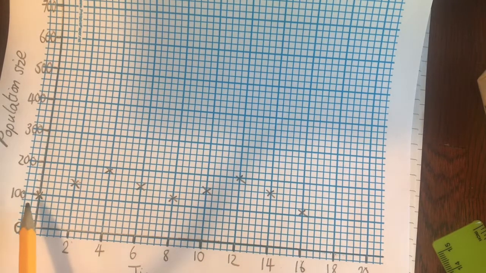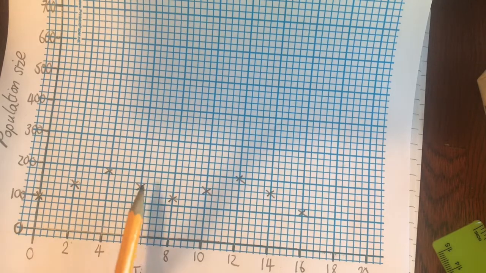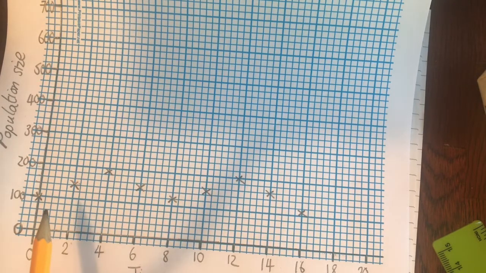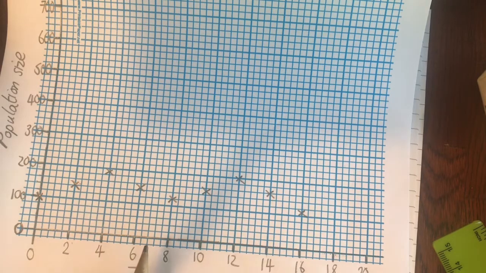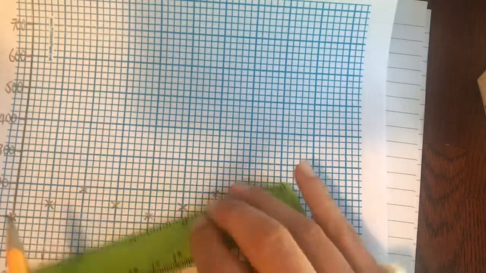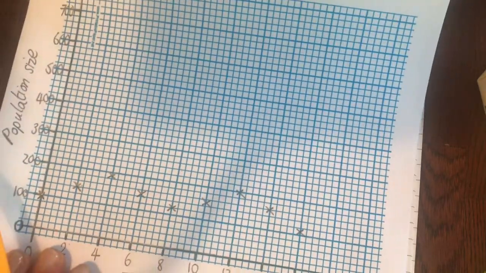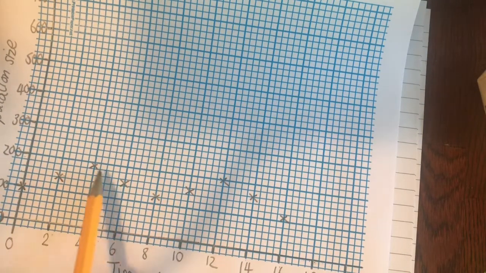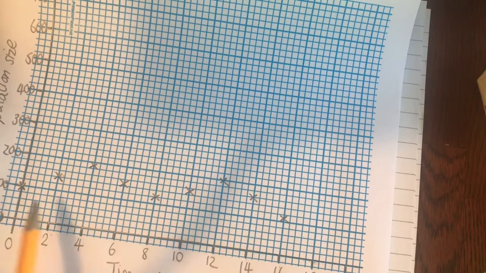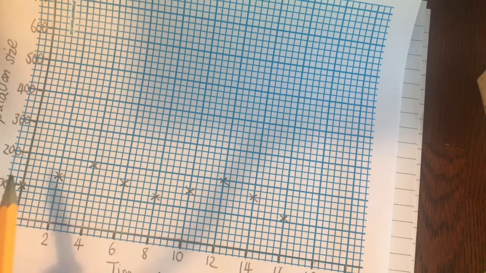Now, we often in science do a line of best fit, don't we? And what you often do in maths is you will join each point with a ruler. Now, in this particular graph, you do want to hit all of the points, but you don't want to be using a ruler. You want it to be a smooth curve.